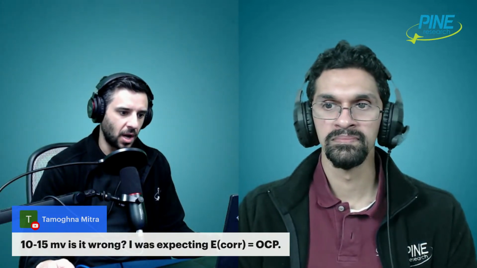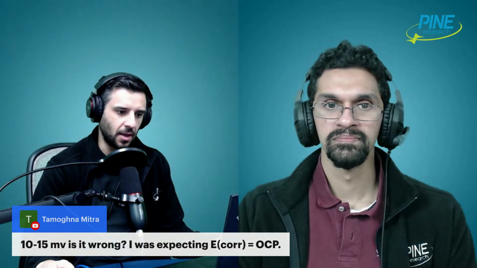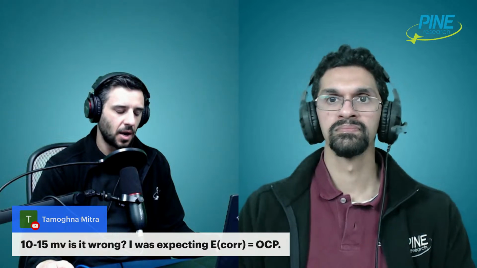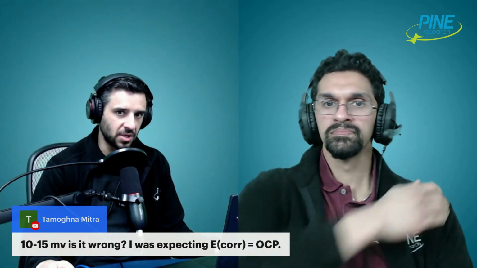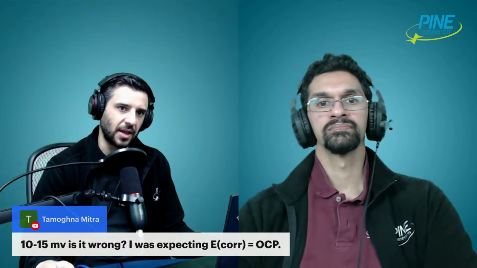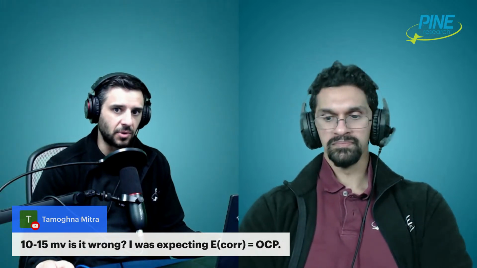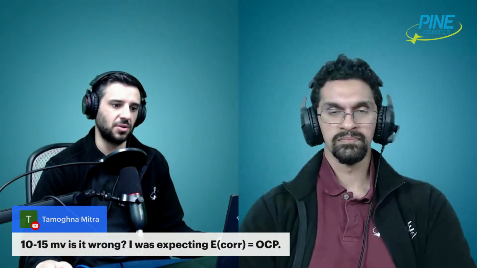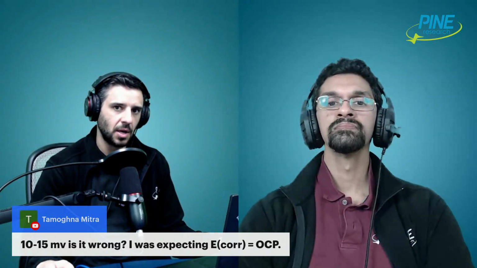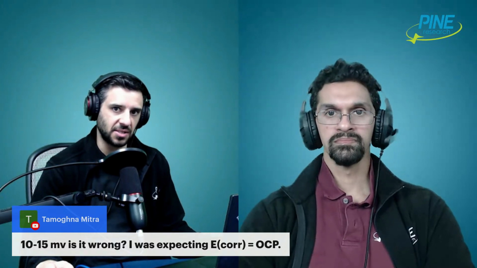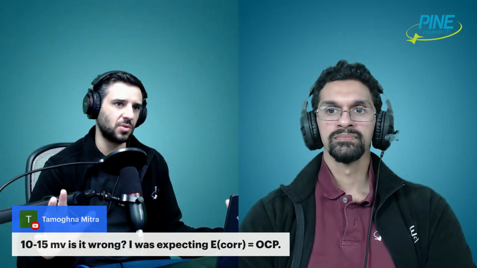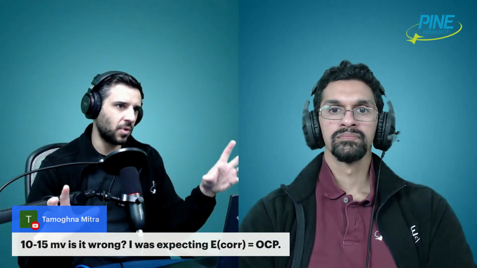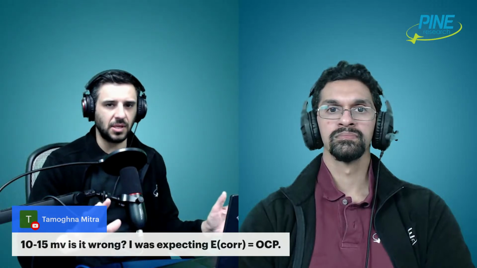One of the things that I've been thinking about is why E core is not always equal to OCP. E core is coupled with I core, which is like I0 in the Butler-Volmer equation. It's kind of like the heterogeneous rate constant of the corrosion reaction you're studying, of aluminum or whatever. And I core is not necessarily zero. There's something about this that in my mind makes sense, that it's a net current.